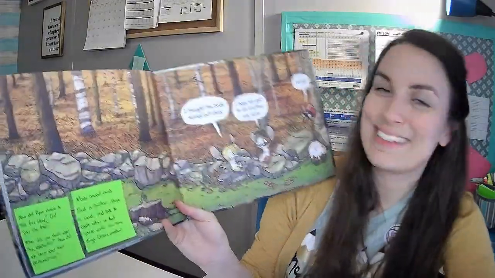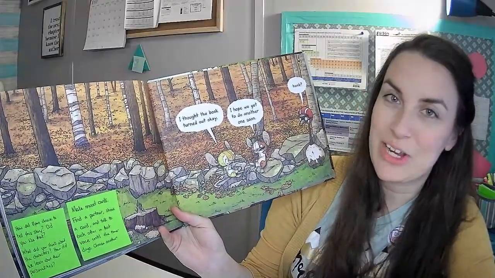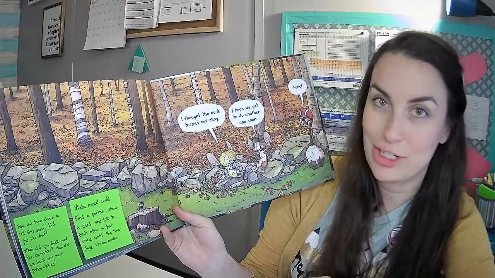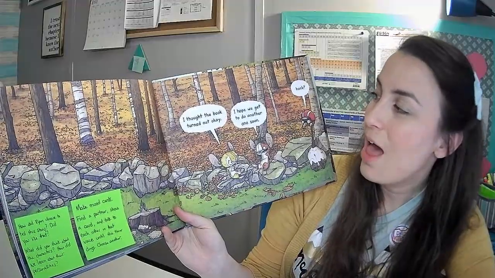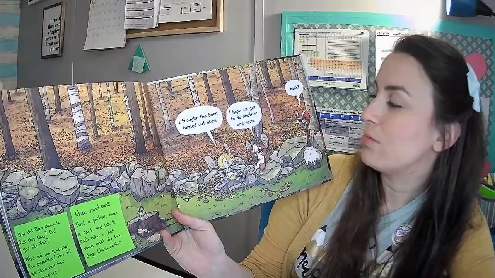Oh my goodness. That was a funny story. And we have a couple of speech bubbles here on our last page. So let's check out what they say. I thought the book turned out okay. I hope we get to do another one soon.